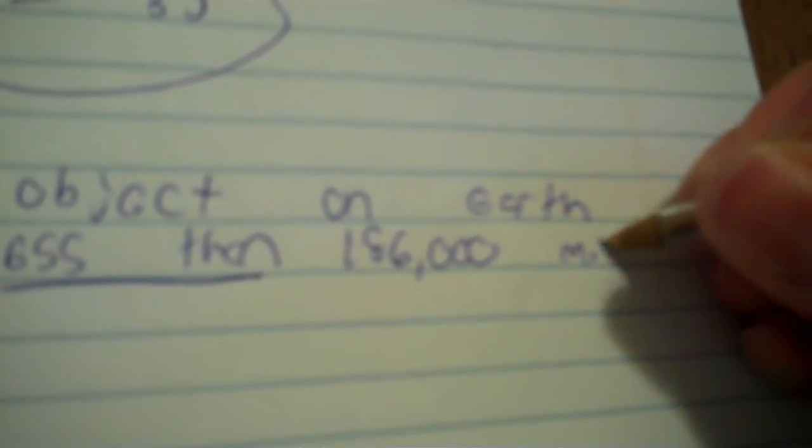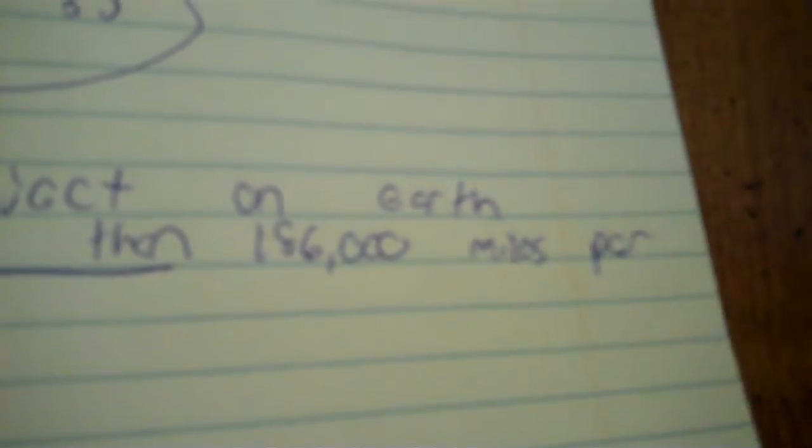Okay, then the last one of this set, example 4. Every object on Earth travels less than, which is in bold italics, 186,000 miles per second, and then they have V in parentheses because that's the variable you want to use.